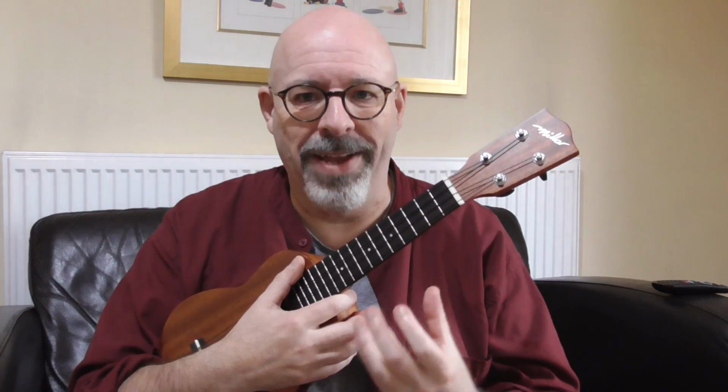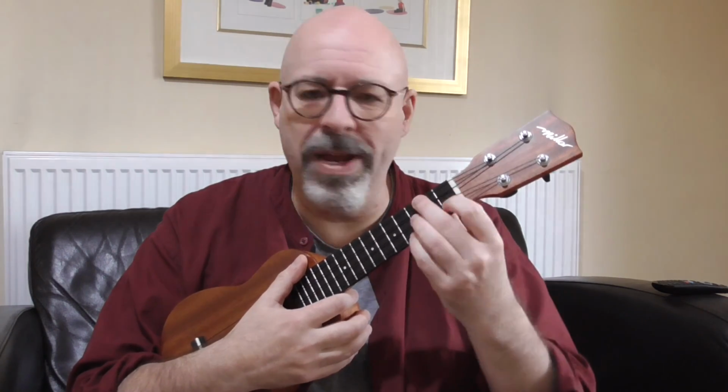Now this is quite a tough piece to get, particularly if you want to get it up to speed, but it's a great example of how you can do chord melody with full chords, most of the time 4 strings with the melody on the top, and it's really good for getting you moving around the fingerboard, playing different chord inversions to put that highest note on the top.